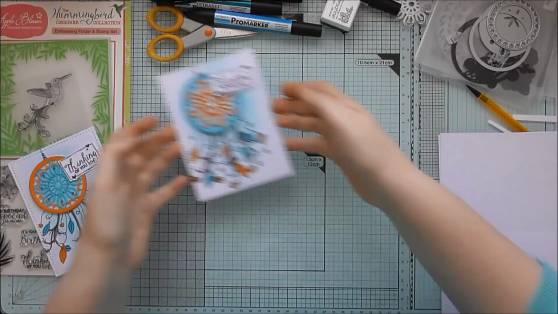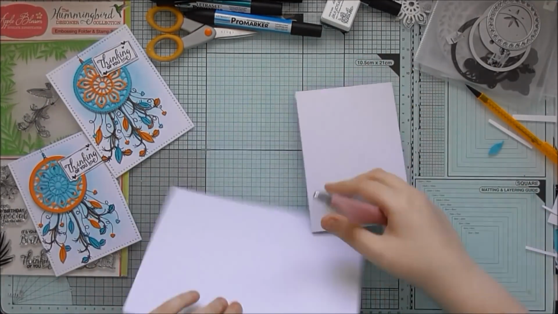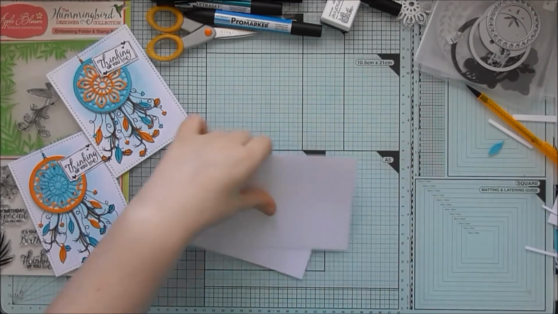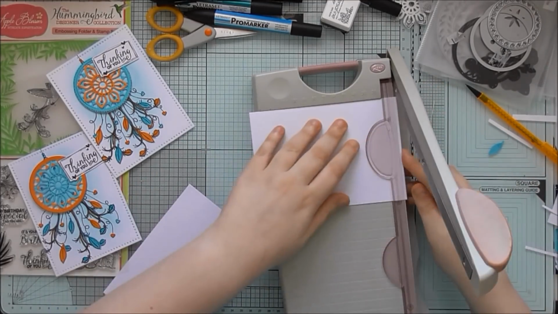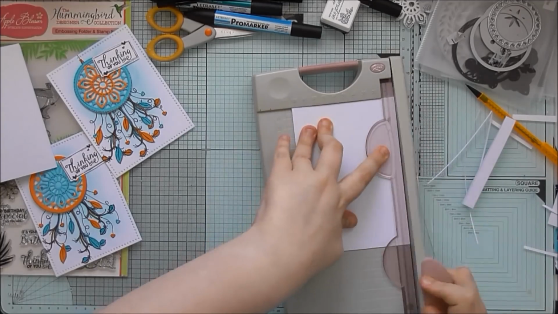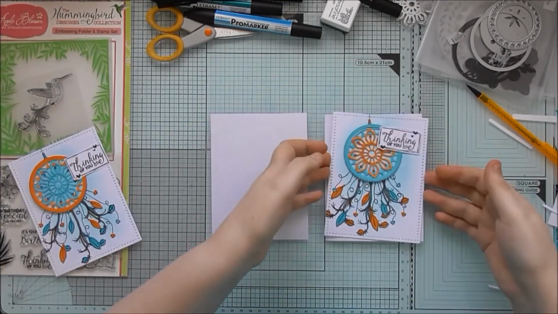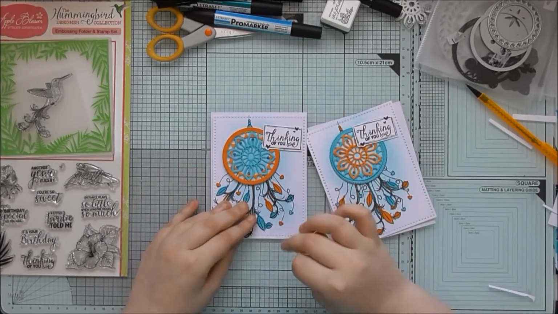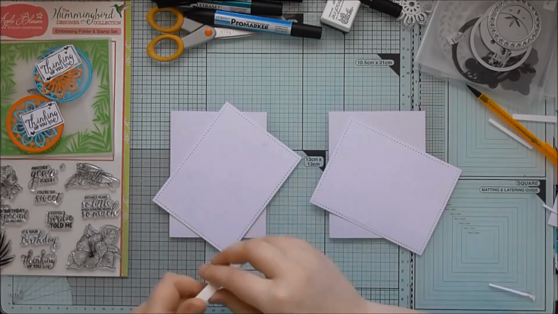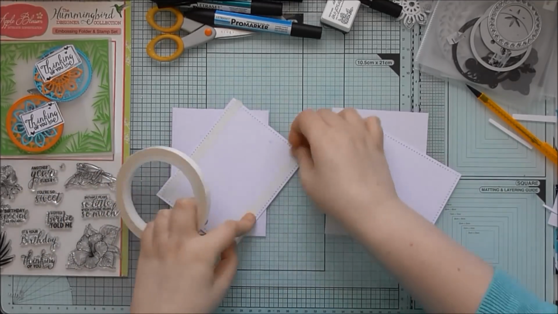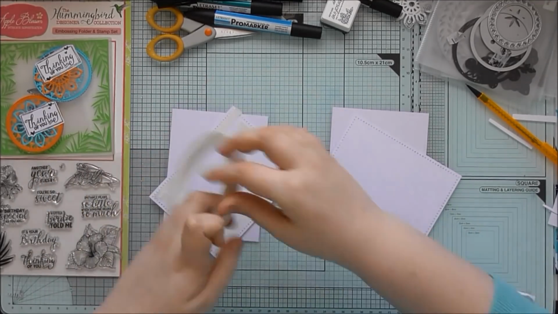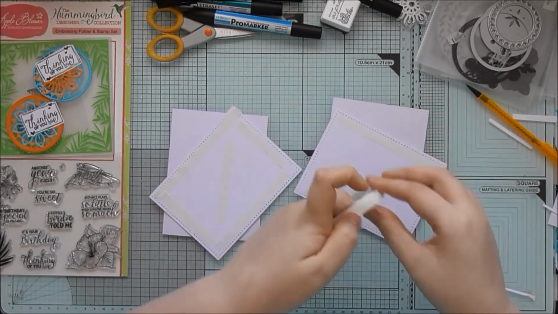So now we're almost at the end of the cards. I'm folding my card blanks using a burnishing tool. I now use the Tonic card creaser because I can't find anywhere to link to that burnishing tool anyway. But you just want to properly crease the fold of the card so it folds really flat and nice. And then I'm just using double-sided tape to stick the panels to the front of the cards.